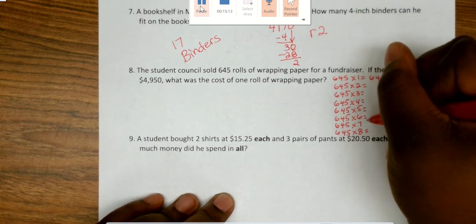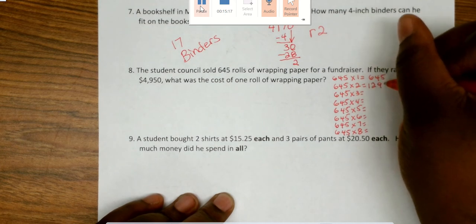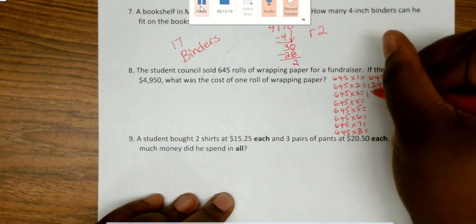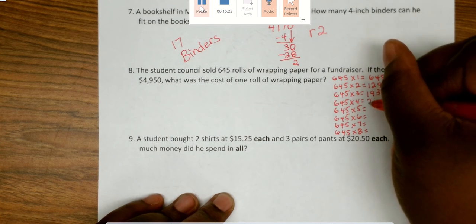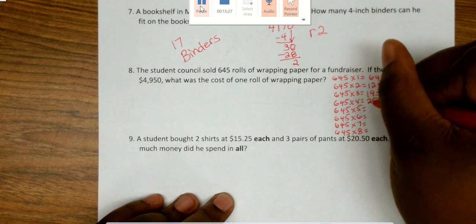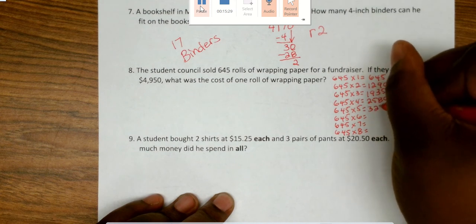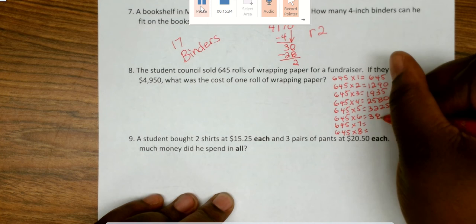All right, so now I'm going to start filling it in. Times 4, 2,580. Times 5, 3,225. Times 6, 3,870.